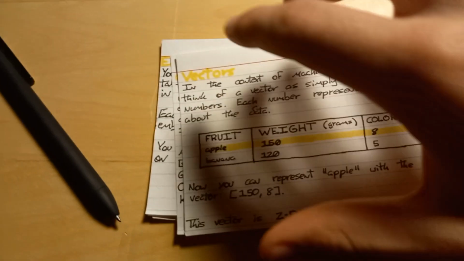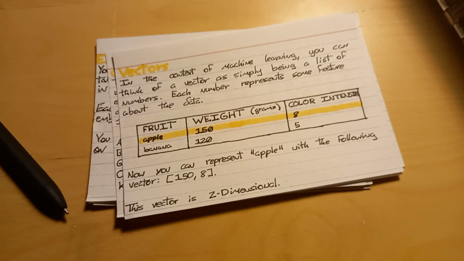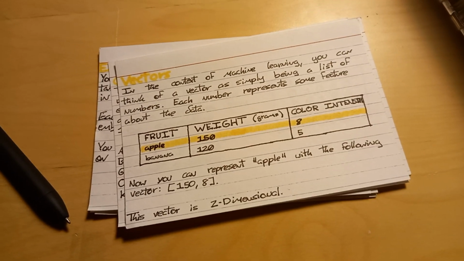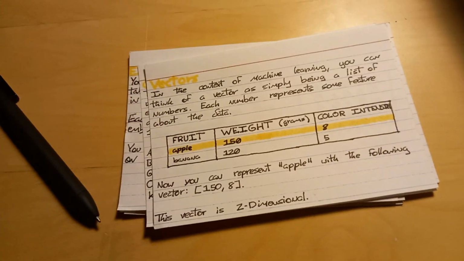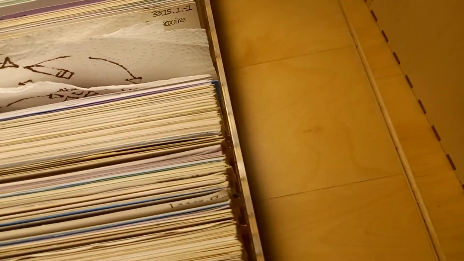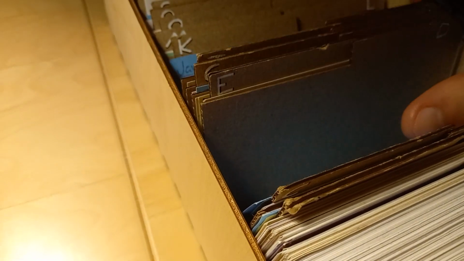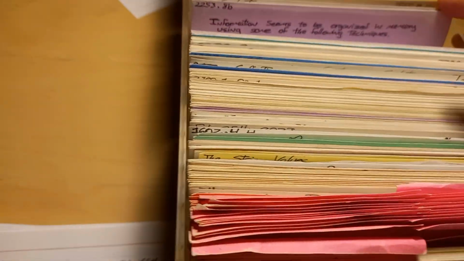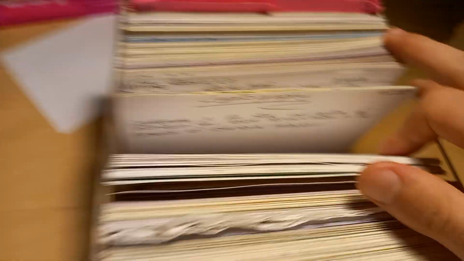Okay, and the last one I'll file in this video is vectors. In the context of machine learning, you can think of vectors simply being a list of numbers. Okay, this one's easy. I actually have a machine learning branch that I just recently created, but I don't remember where it is. So let's go M, machine learning 4235. So that should be up here.